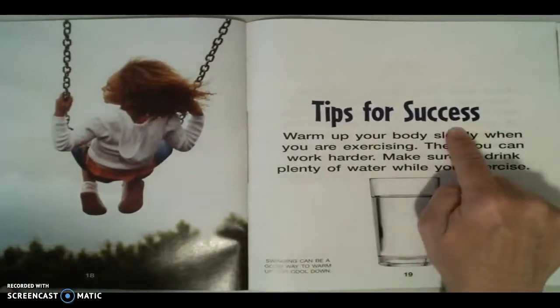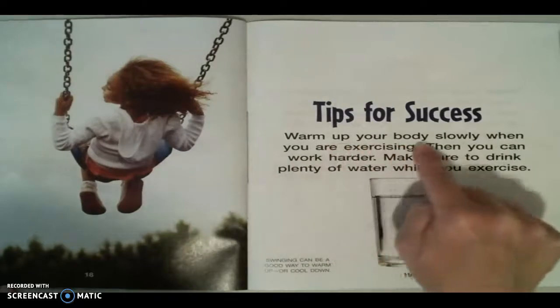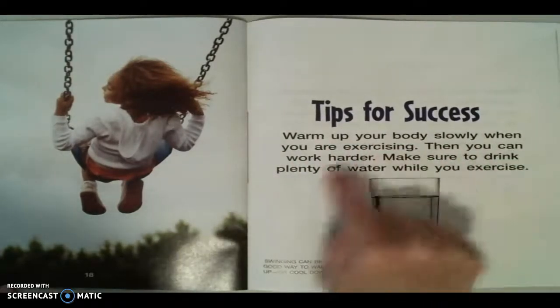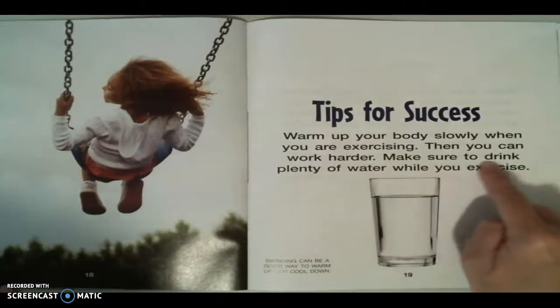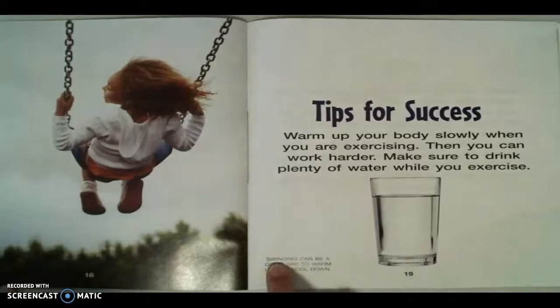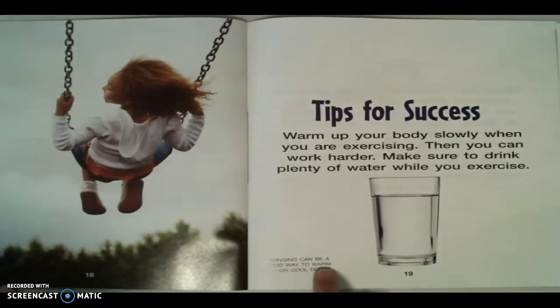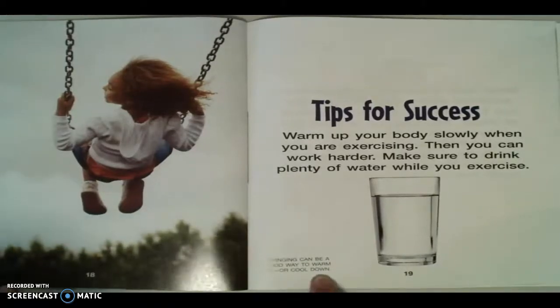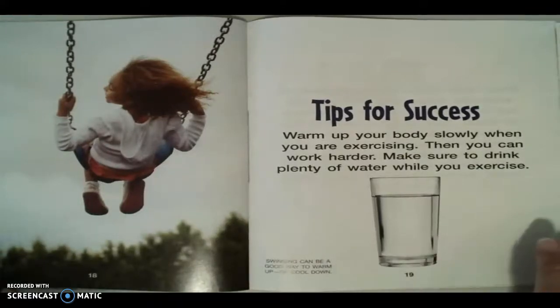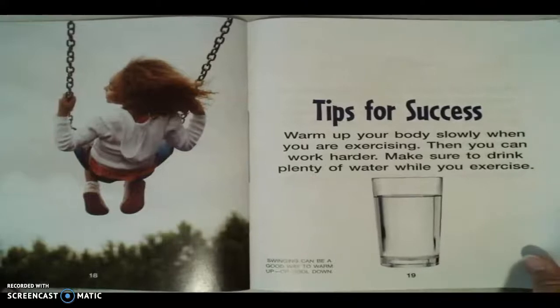Tips for success. Warm up your body slowly when you are exercising. Then you can work harder. Make sure to drink plenty of water while you exercise. Swinging can be a good way to warm up or cool down. There's a nice glass of water. That's definitely very healthy to have.